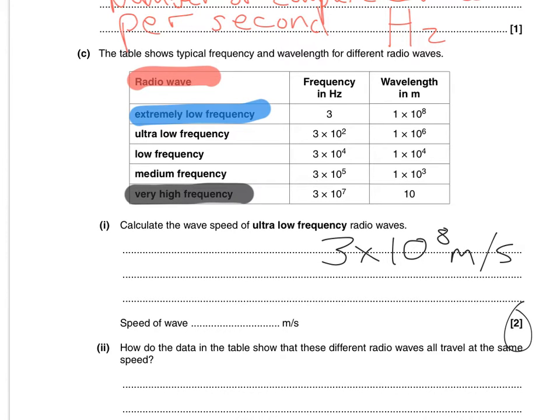If you're not quite as good as that, when you turn to the front cover of your test paper, there's that equation page. On that equation page, it actually tells you how to work out wave speed. So wave speed is equal to frequency, I'll just put in as F, multiplied by wavelength. You guessed it, WL.